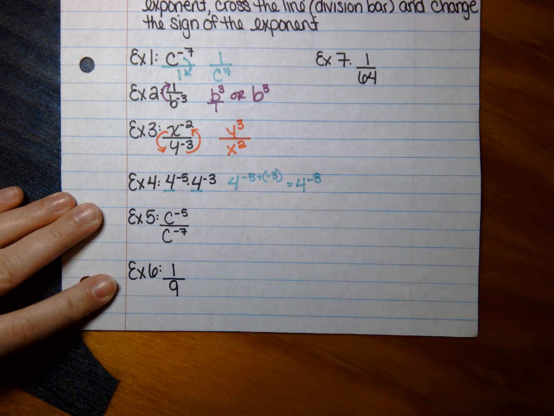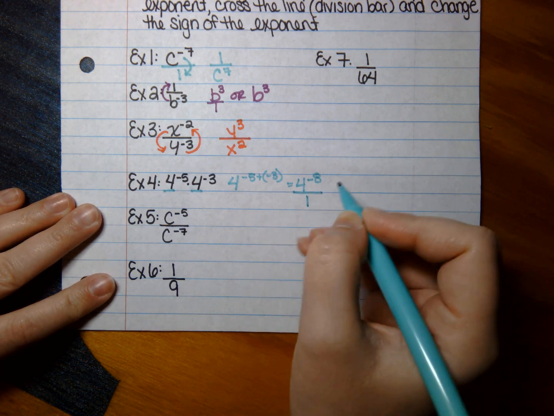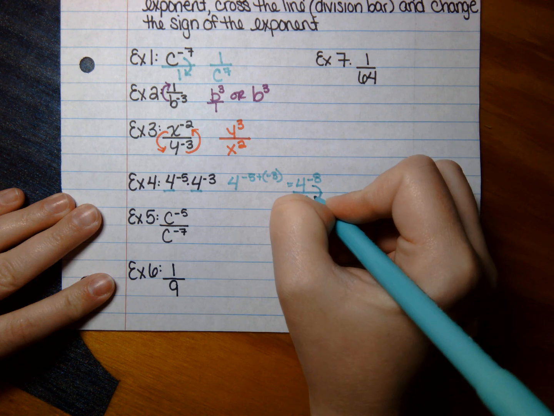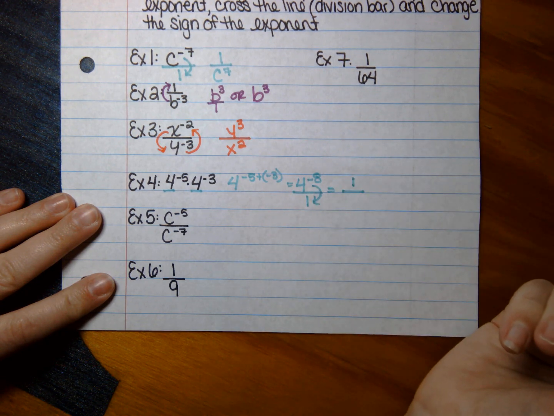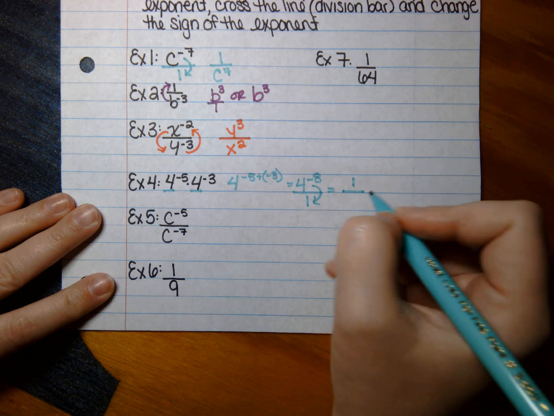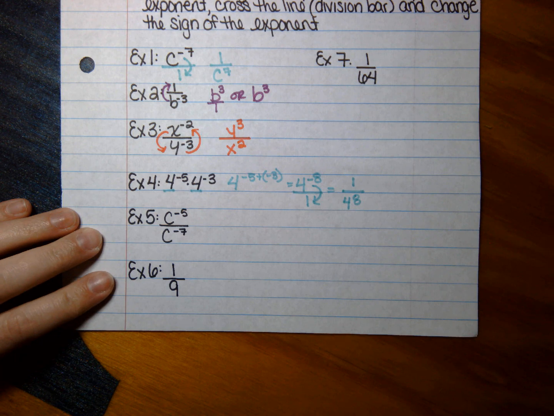But now I want to write it with a positive exponent. So I'm going to change it into a fraction because I know that this has to go into my denominator. So I'll have a 1 in my numerator because that's all that I'm going to have left, and I would have 4 to the 8th in my denominator.